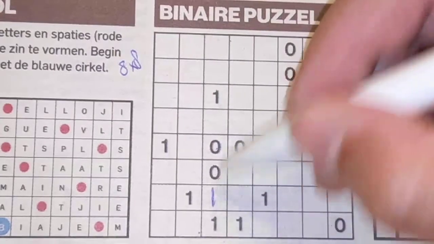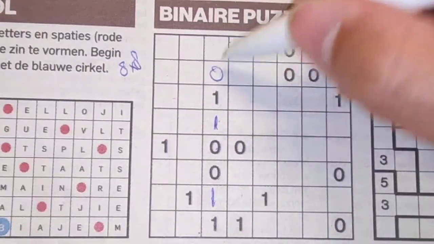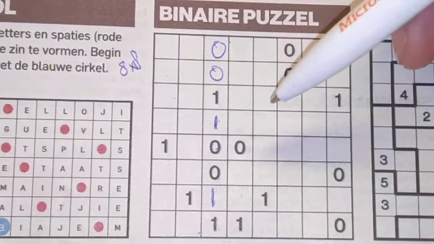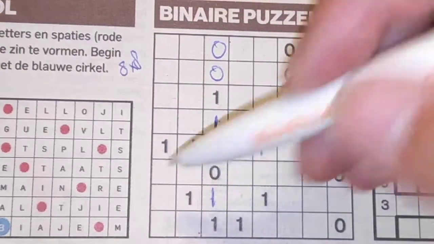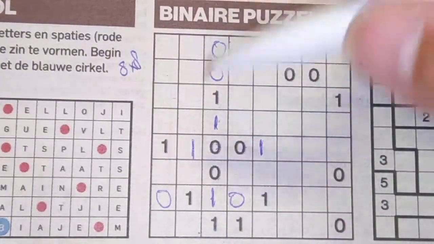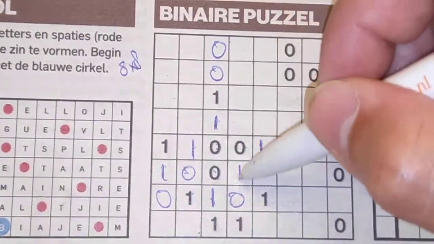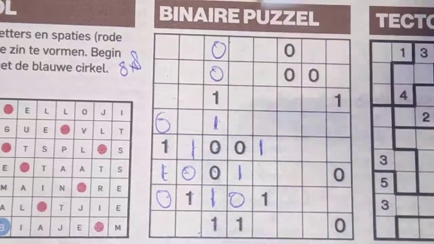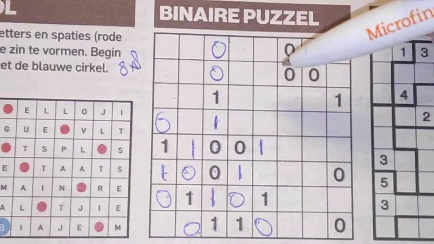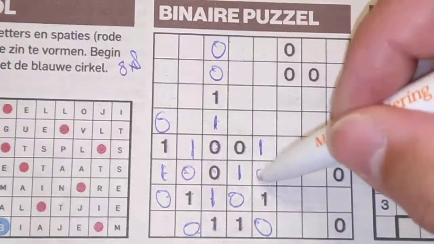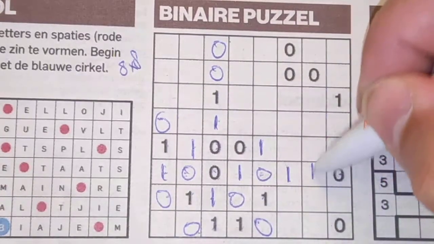Double 0, here 1, there 1. We have now 4 1's, so the rest are 0's. Double 0, here 1, there 1. Double 1, here a 0, there a 0. Between 2 1's comes a 0. Double 0, here 1, there 1. Double 1, here a 0, there a 0. Double 1, here a 0, there a 0. Between 2 1's comes a 0. We have 4 0's, so the rest are 1's.